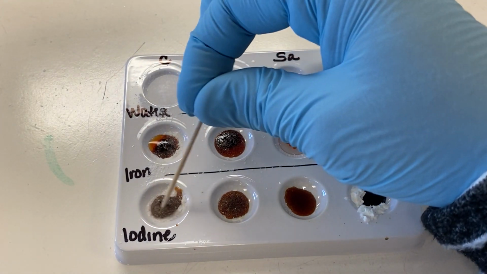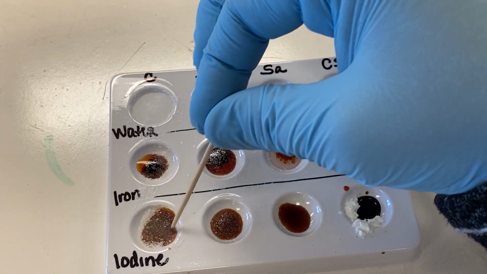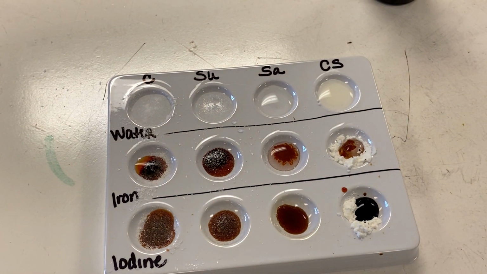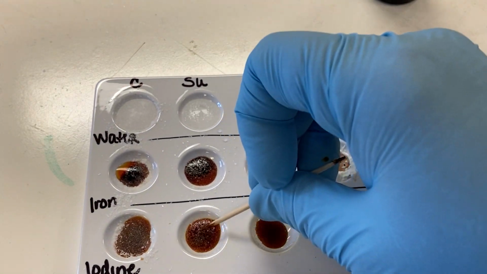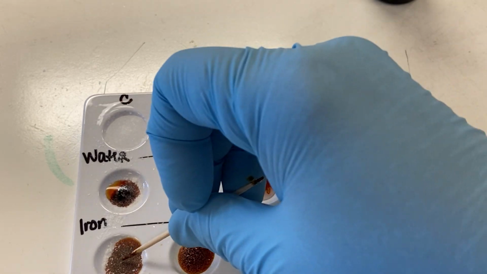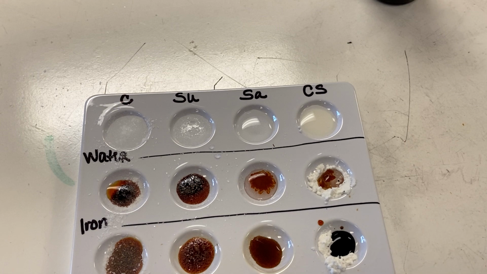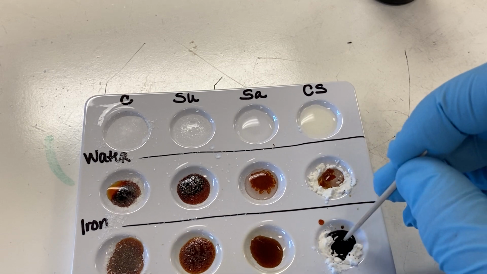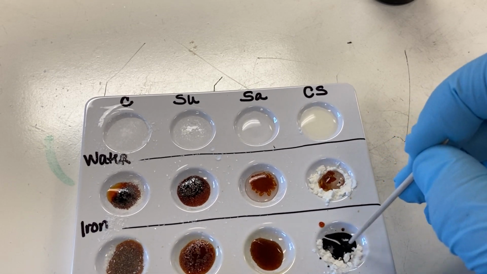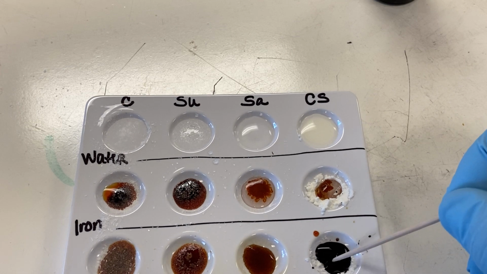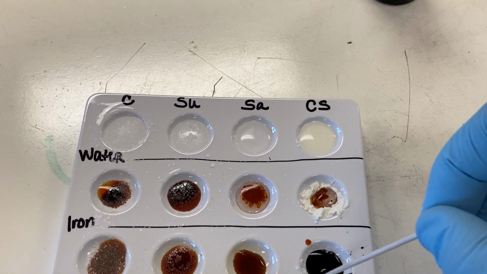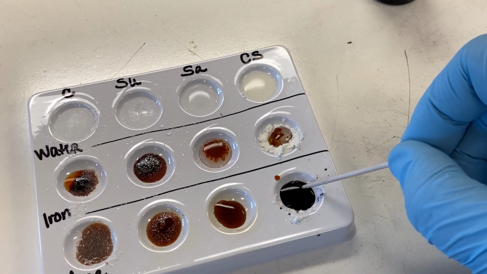All right, when we mix the iodine in with the control, again, it's this rust color. And then down here at the bottom, this is, remember, iodine turns this black, blue-black color in the presence of starch. So we know the cornstarch is reacting the way it should.